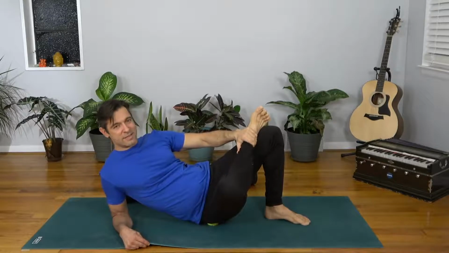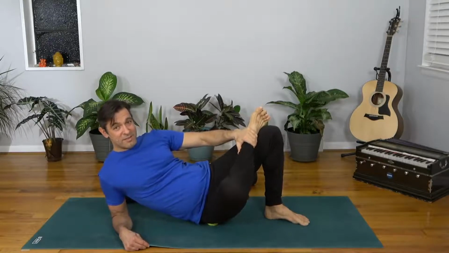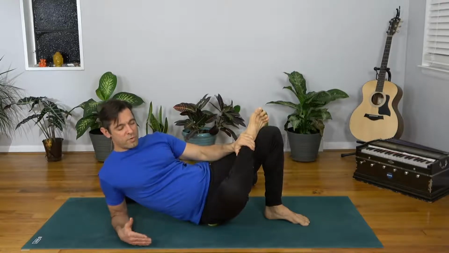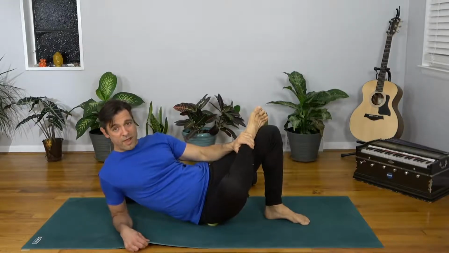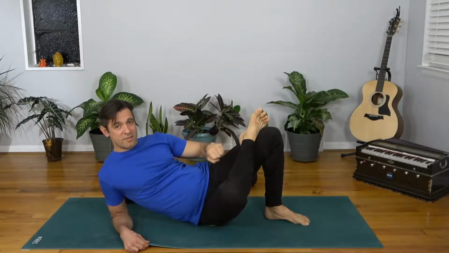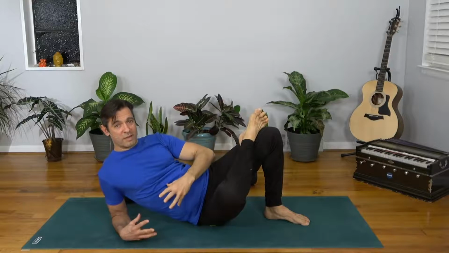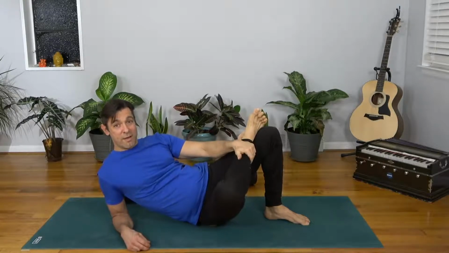Even if you're not dealing with active sciatic pain, this is intense. There's a lot of sensation here. So breathe through it, relax, but it's super effective at working out knots in the piriformis, getting in there with those trigger points and releasing tension in that muscle.